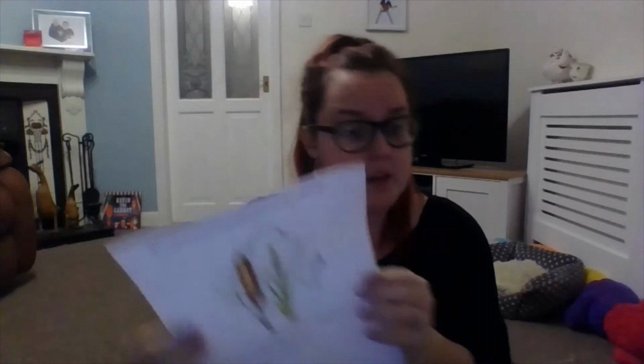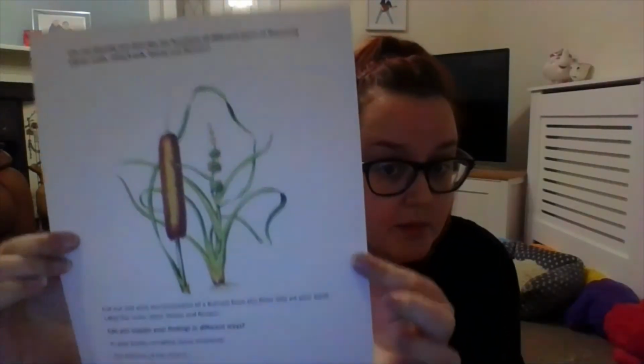So we've looked at the roots, we've looked at the leaves, we've looked at the stem, and we have looked at the two different parts of the flower itself, okay? So you have one job to do and two challenges if you fancy them, okay? So for your job to do, in your home learning pack, you should have a sheet that looks a little bit like this one, okay? So you've got your picture of a bulrush in the middle. These are bulrushes, and they grow in the River Nile.